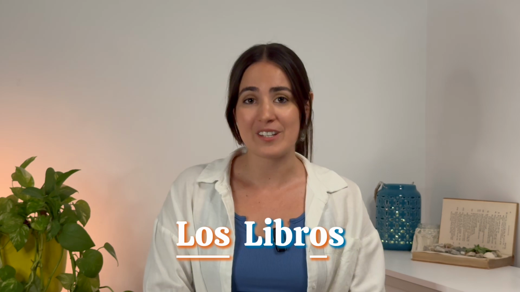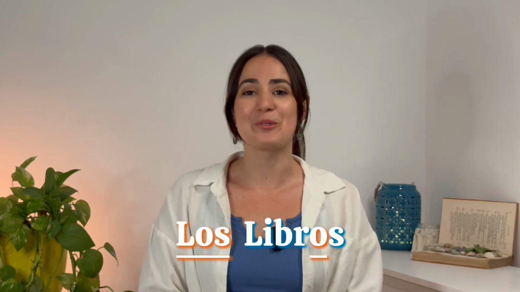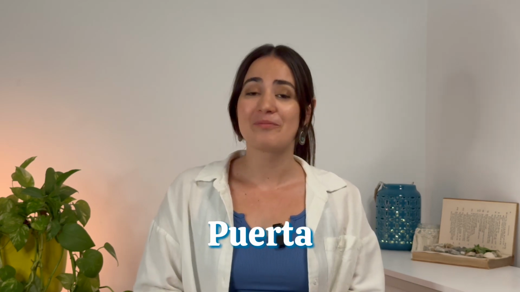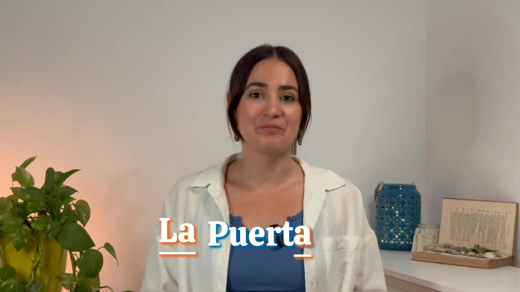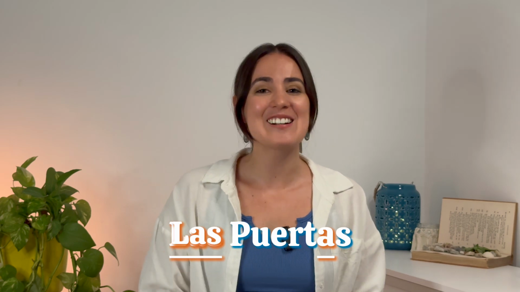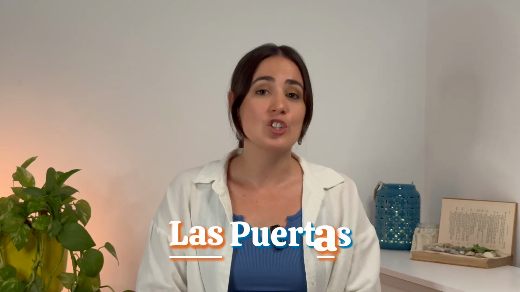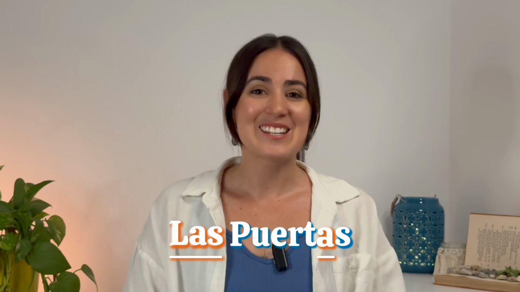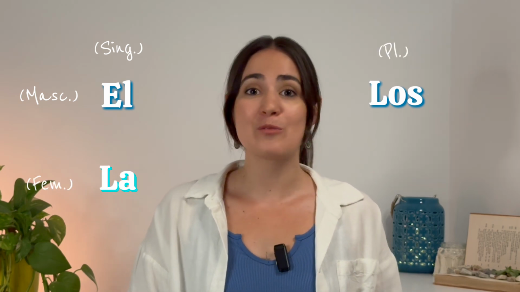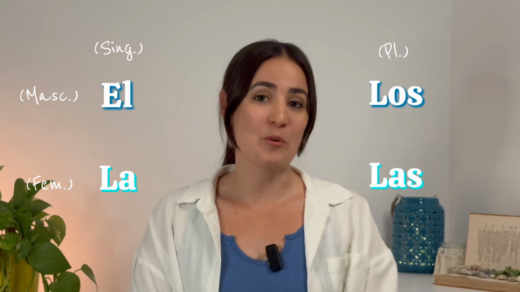We're also going to do this with feminine nouns. For example, the Spanish word for door is puerta. In singular, la puerta, the door. And in plural, las puertas. So as you can see, the article changes depending on gender and quantity. So to sum up, we will have in the masculine, el if it's singular, and los if it's plural. And in the feminine, la if it's one thing, or las if it's more than one.